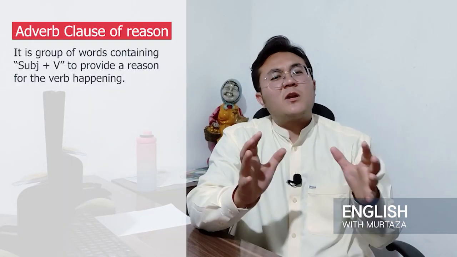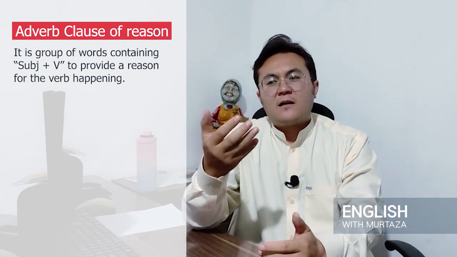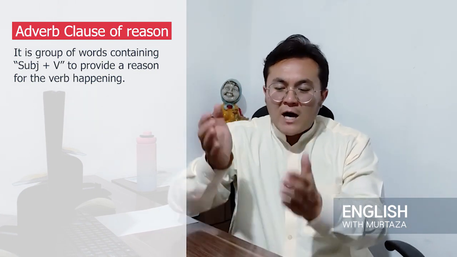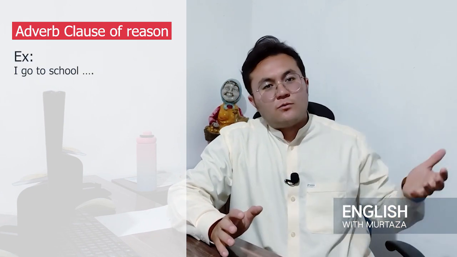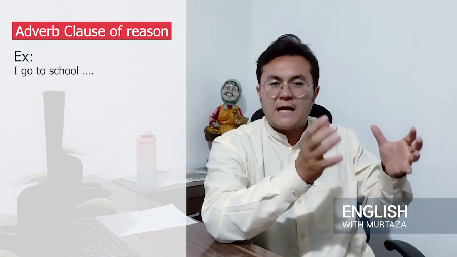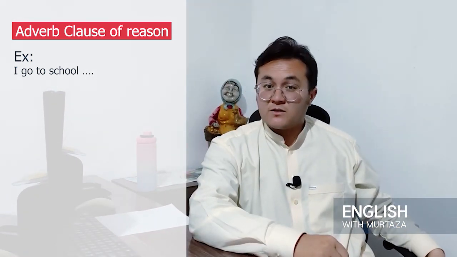The next type of adverb clause is adverb clause of reason. Adverb clause of reason could be a group of words, again containing a subject and a verb, which is used to provide a reason why the main verb occurs, why the main verb happens. For example, you go to school. So what is the reason? If you add a group of words to tell us the reason for going to school, that group of words is called adverb clause of reason.